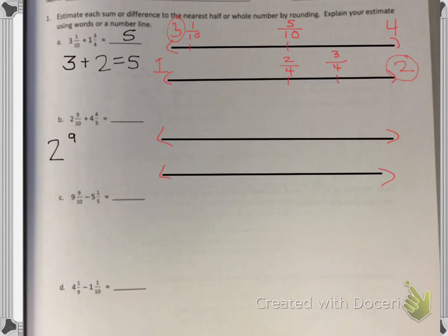So 2 9/10. Cool. So 2 is my whole number. I'm going to start with 2, and then our next whole number is 3. So what is the half we're working with? Well, I have tenths again, so I know that 5 tenths is half of 10, so it's going to be 5 tenths. We have a total of 9 tenths, so it's pretty much right here. That means that we're going to round to the next whole number of 3.